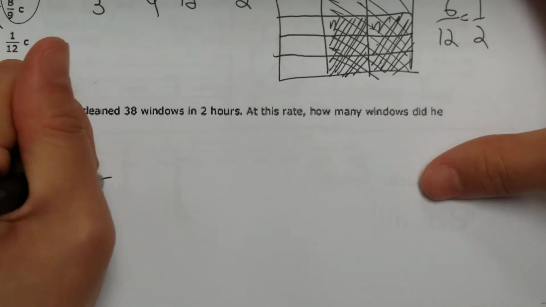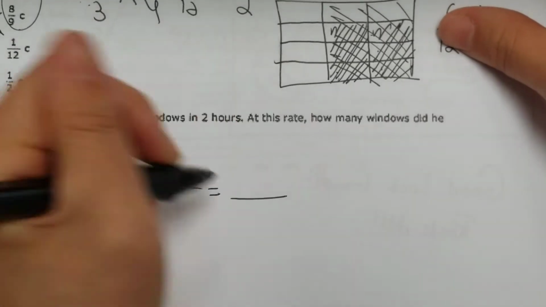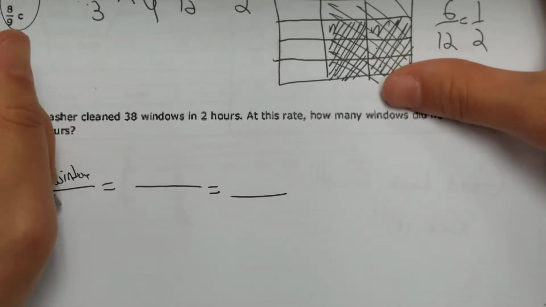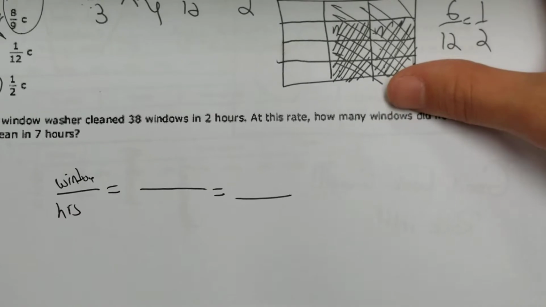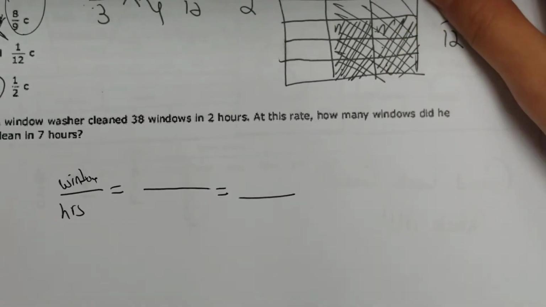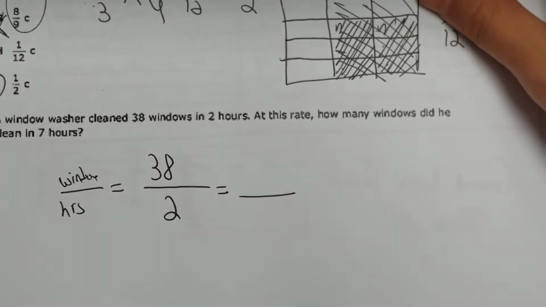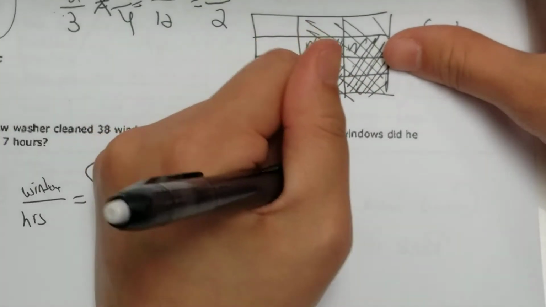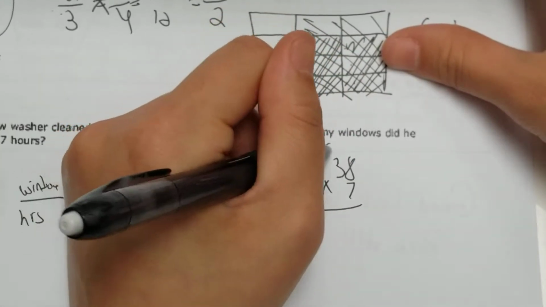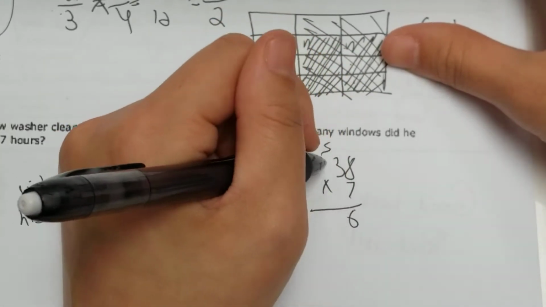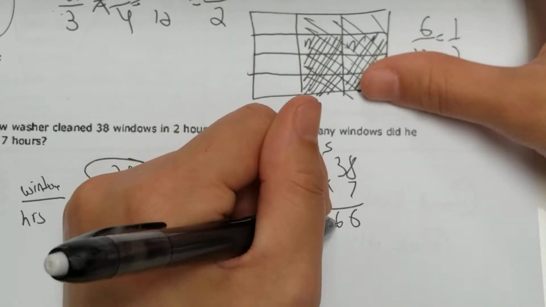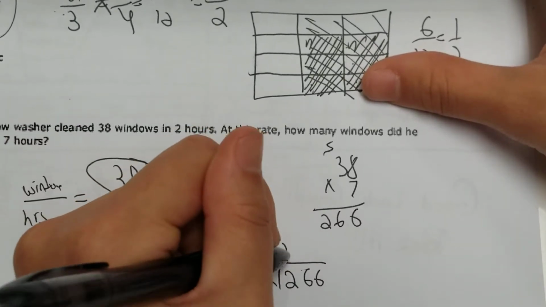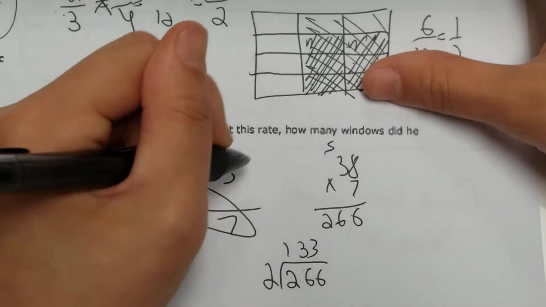Now we have the window washer cleaning 38 windows in 2 hours. So we got windows and hours. So we have 38 windows, 2 hours. So in 7 hours, how many will she clean? We need to cross multiply and then divide. 38 times 7, 8 times 7 is 56. 7 times 3 is 21, plus 5 is 26. You have 266 divided by 2, which will be 133 windows.